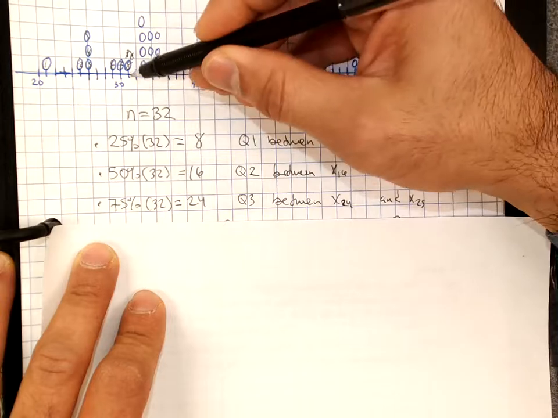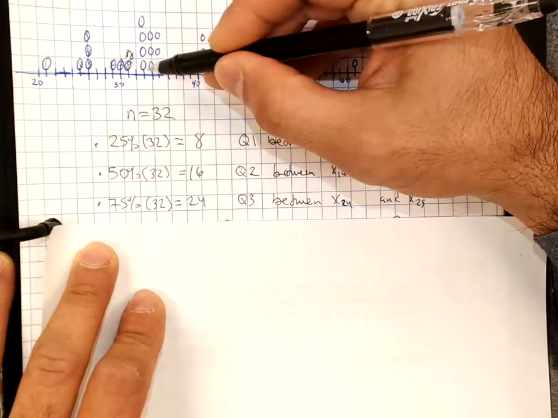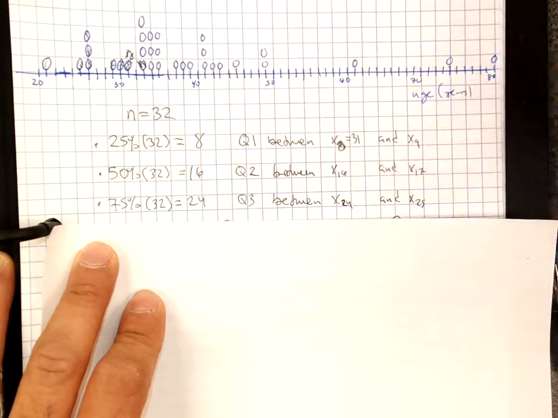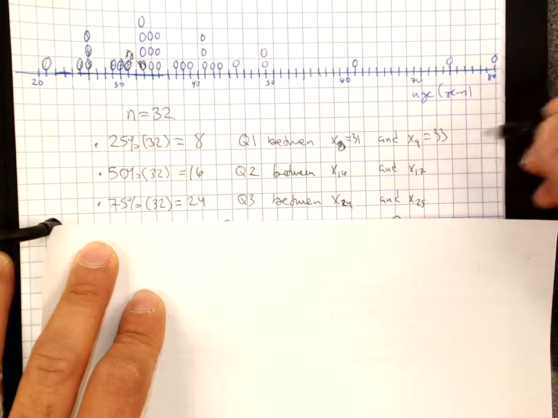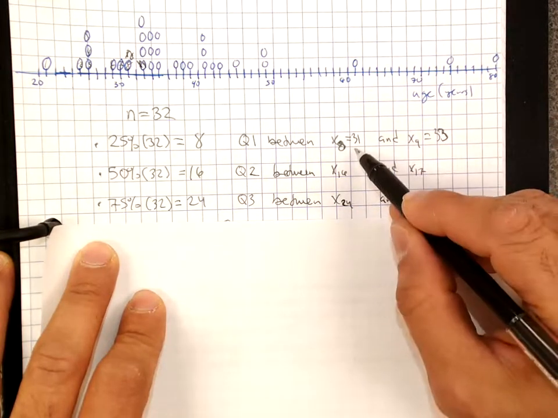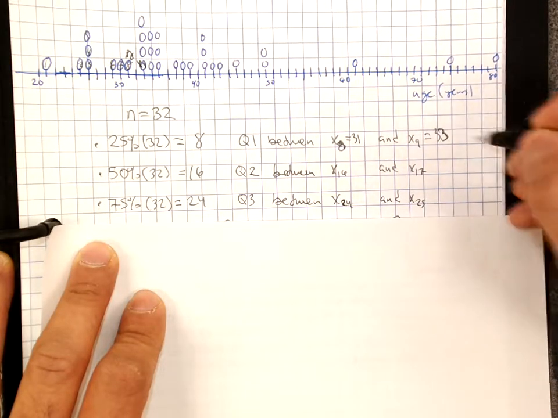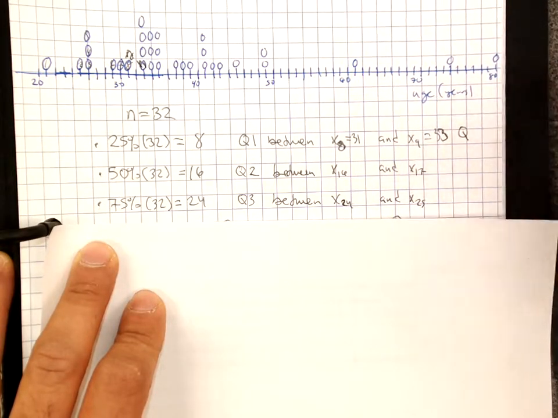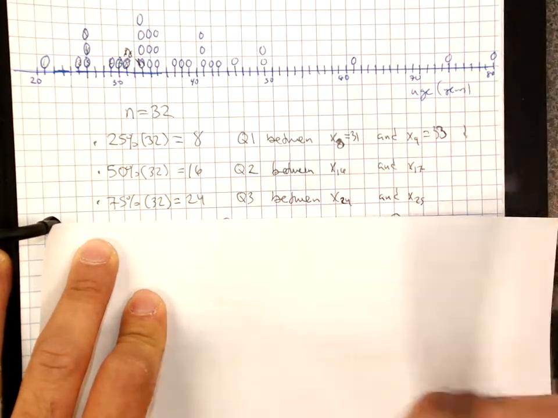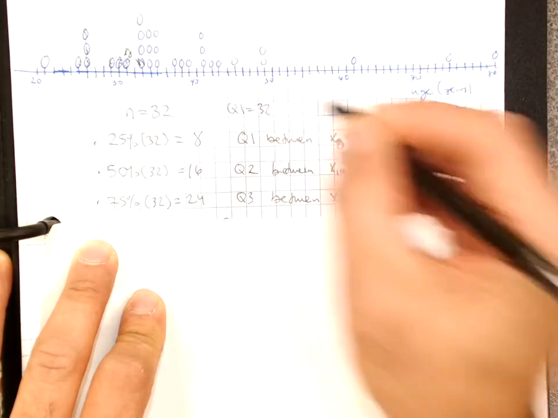X8 is 31 years old. X9 is the next value over here, X9, which is 33 years old. So between 31 and 33, that's 32, right? So Q1, didn't leave myself enough space, sorry, right up here. Q1 is 32 years old.